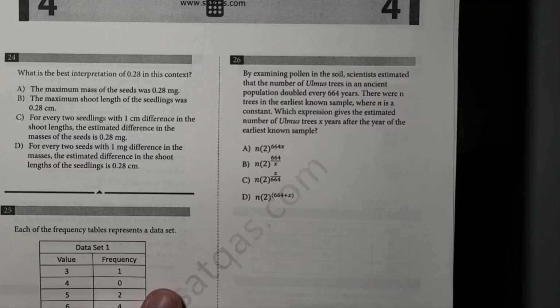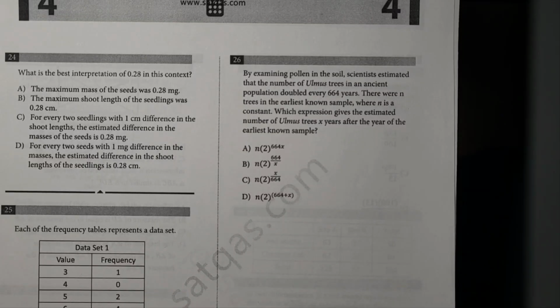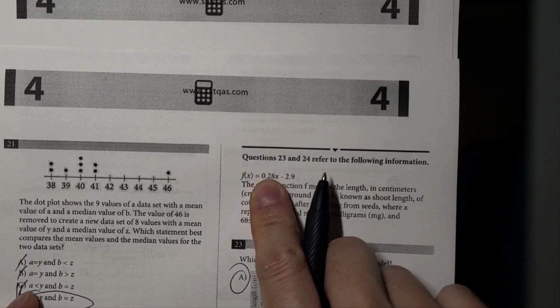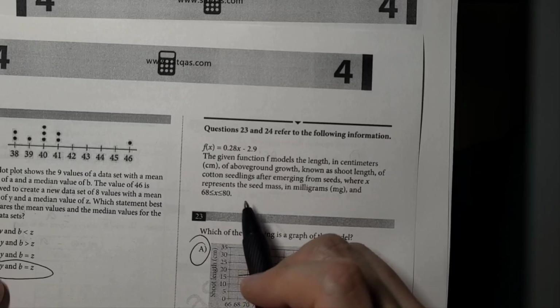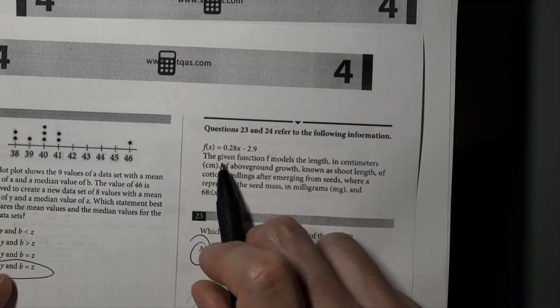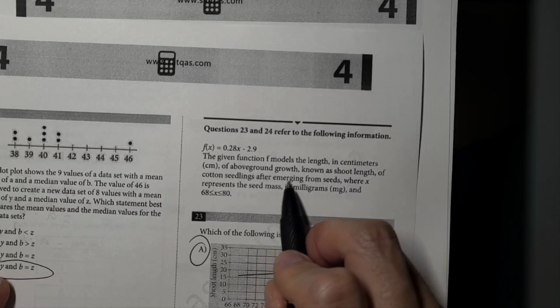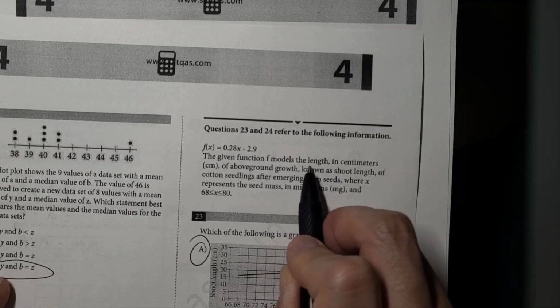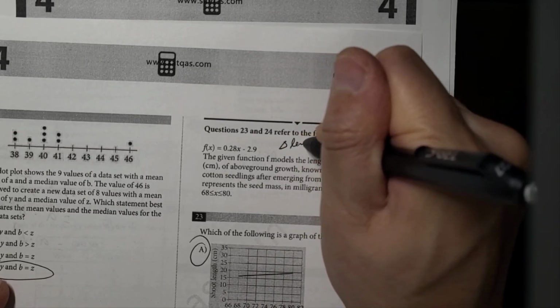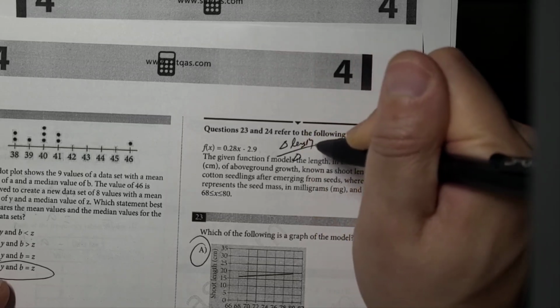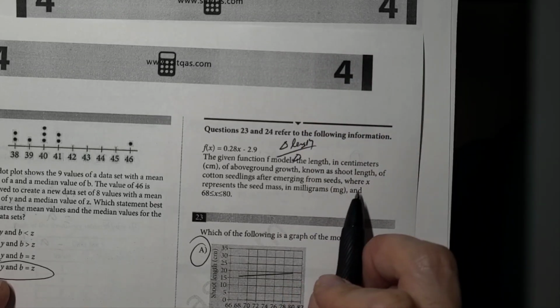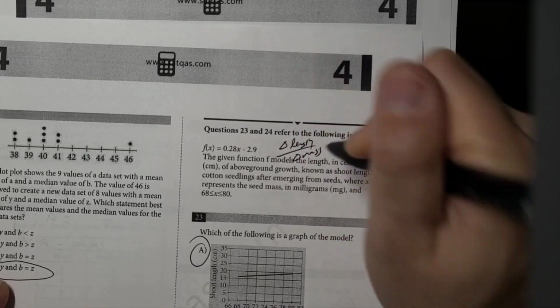What's the best interpretation of 0.28 in this context? Well, 0.28 is the slope. So what are the two variables again? The slope is change in y over change in x. So what's the y? The length, right? Change in length over change in, what's x? Mass. Change in length and change in mass.